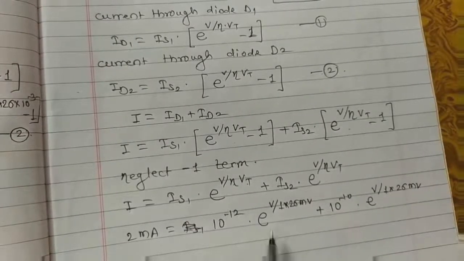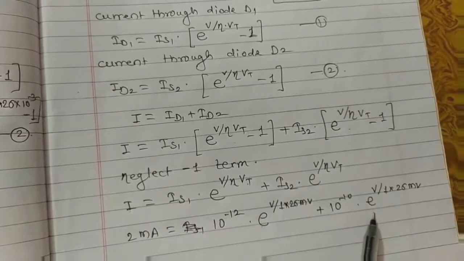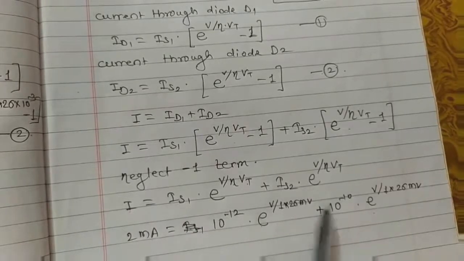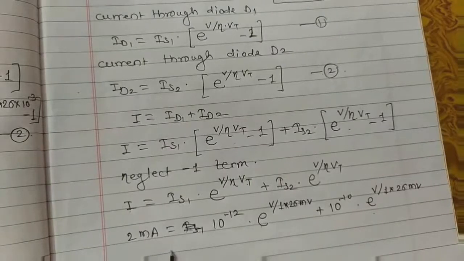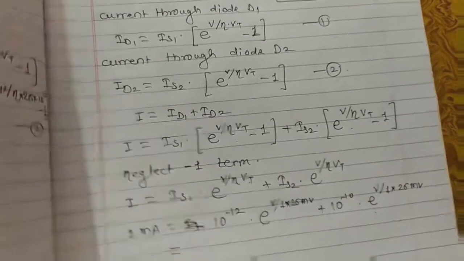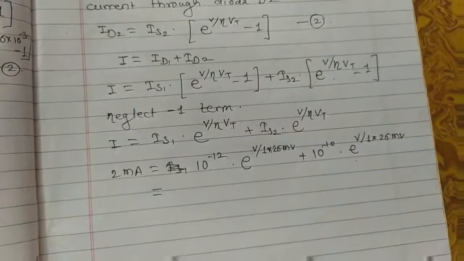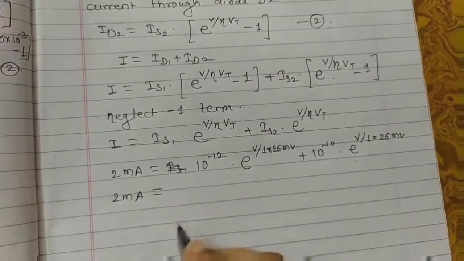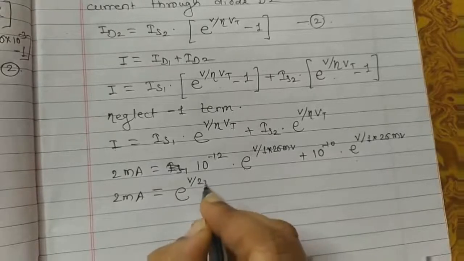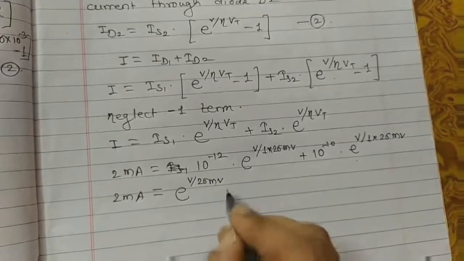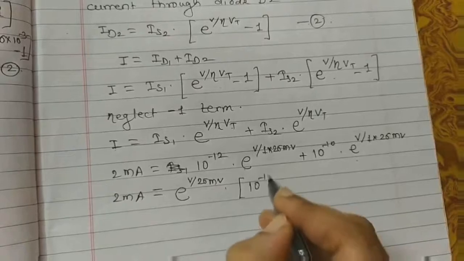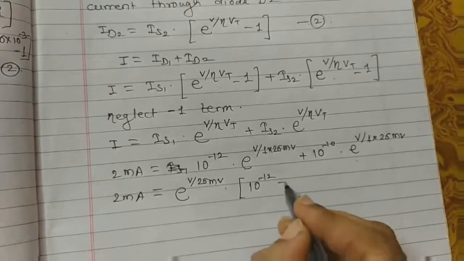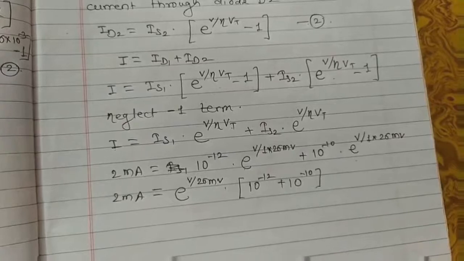So the e term we can take common from these two terms, we'll get 2 milliampere is equal to e raised to V upon 26 millivolt into 10 raised to minus 12 ampere plus 10 raised to minus 10 ampere.